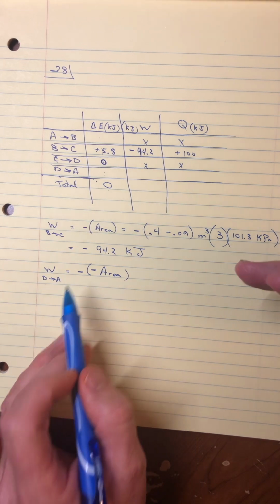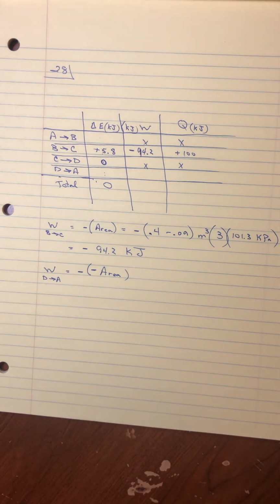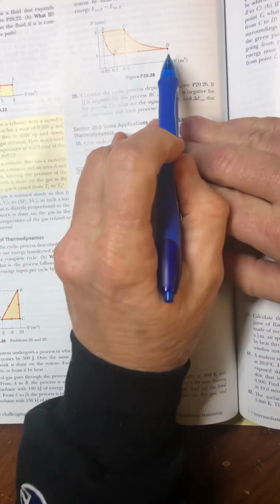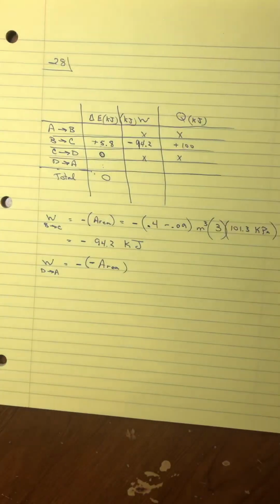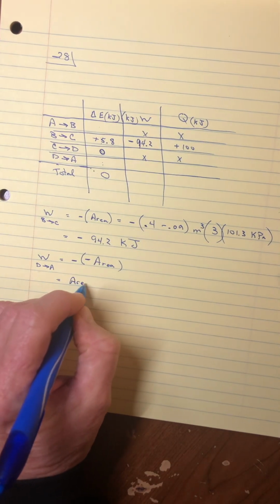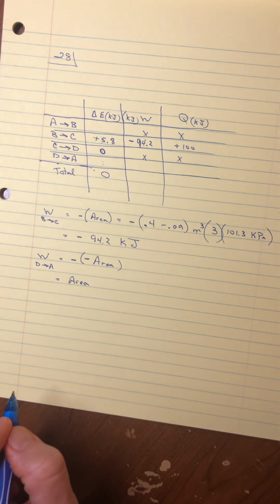And now this time we're doing the integral in the opposite direction. We're compressing the gas. And so from D to A, we are squeezing the gas. We're doing work on the gas. And so we expect to get a positive number here for the work. And so it would be just the area.